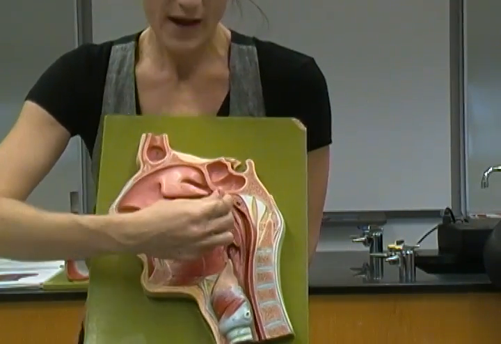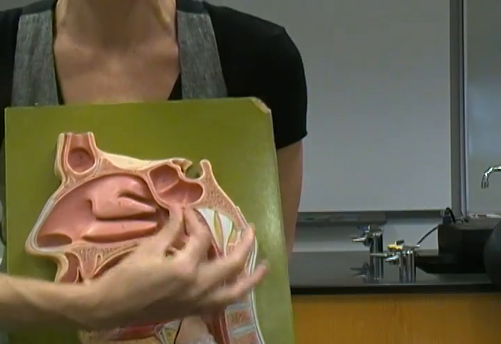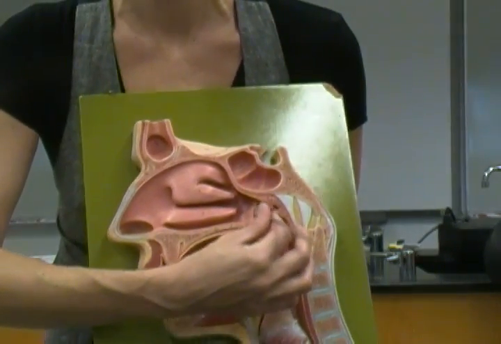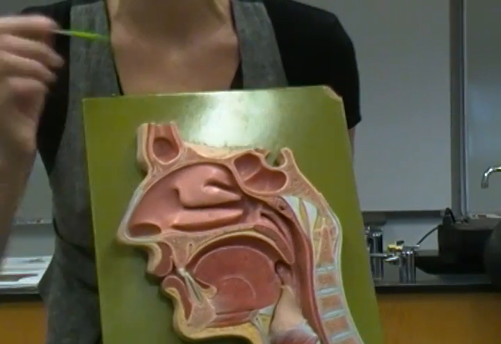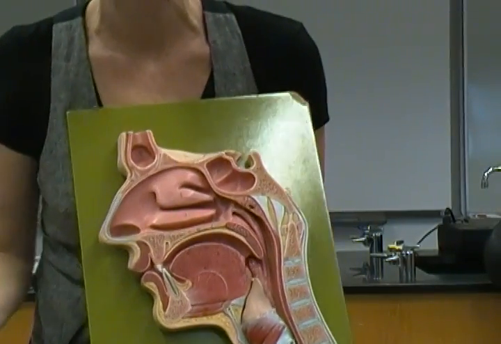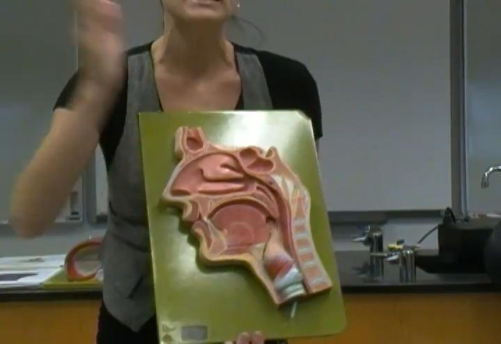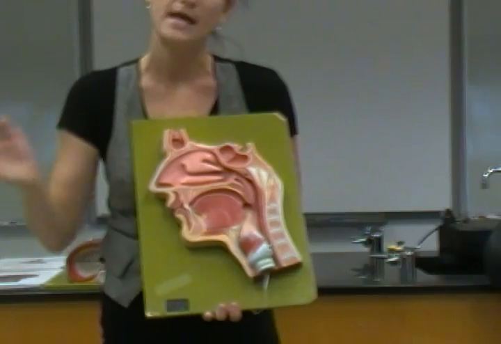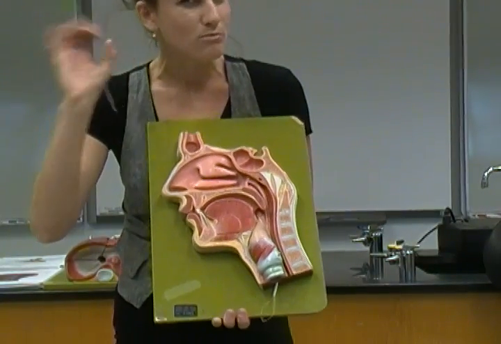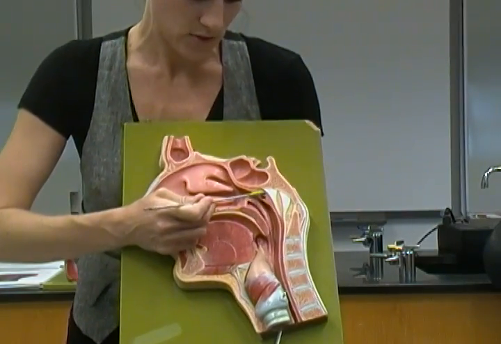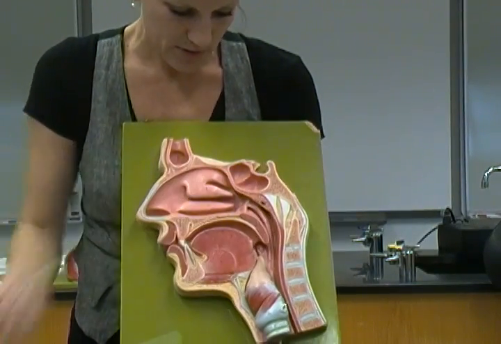Also, right here there's just a little hole, and that shows you the entrance to the auditory tubes, also known as the eustachian tubes. Those are the tubes that go to the inner ear and allow us to equalize pressure on either side of the eardrum so that the eardrum doesn't blow. So we have the adenoid or pharyngeal tonsil, and we have the eustachian tubes.